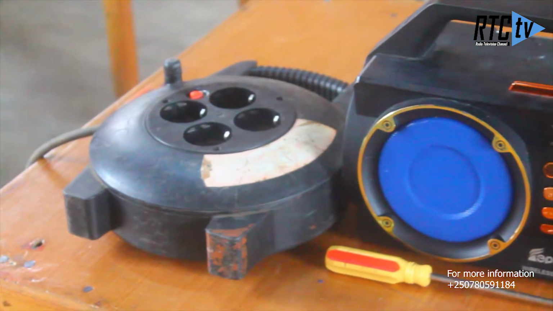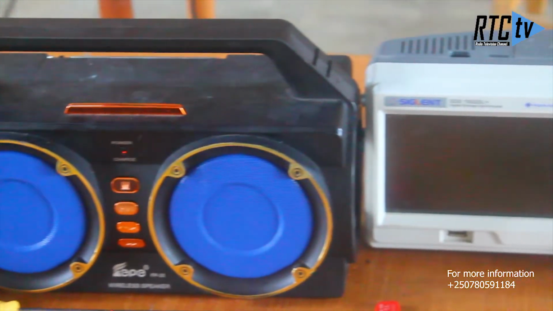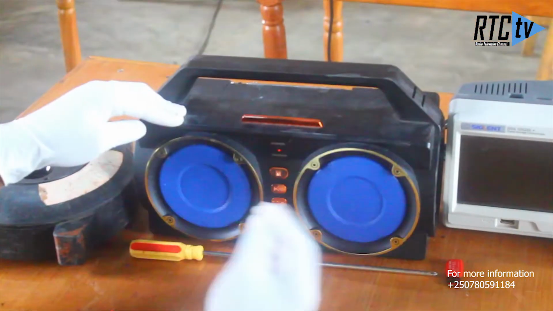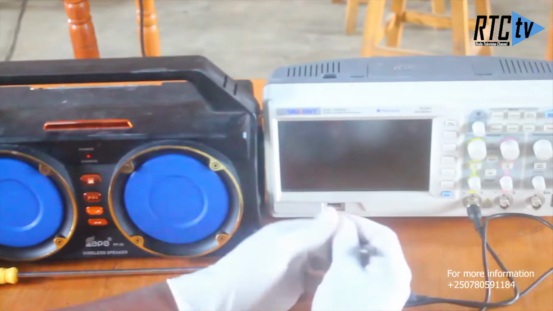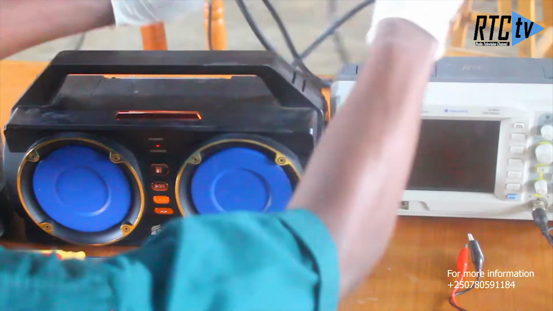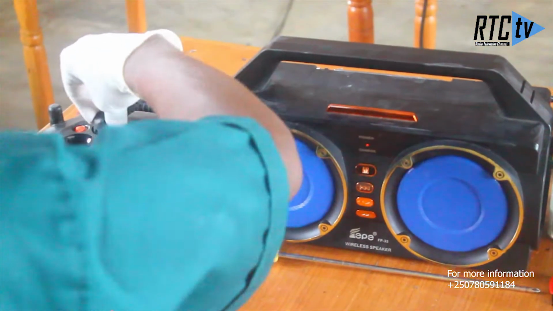As you can see at your own screen, those are the tools and equipment I'm going to use in order to see the audio signal through that oscilloscope. As usual, I need to reach the speakers of this Bluetooth. First of all, I have to connect the power cable to the outlet socket of this oscilloscope.